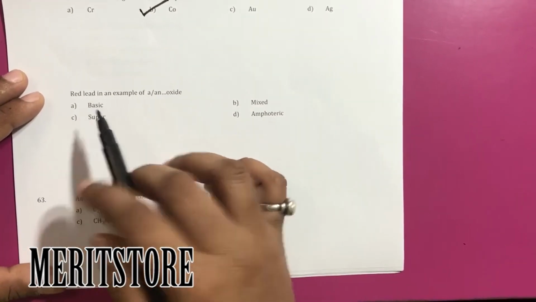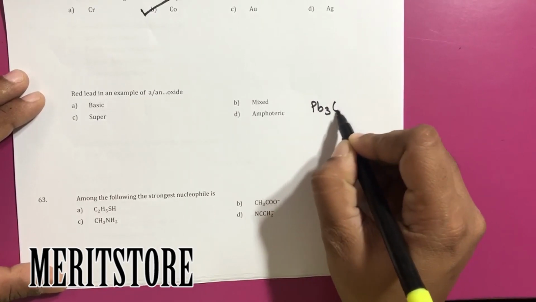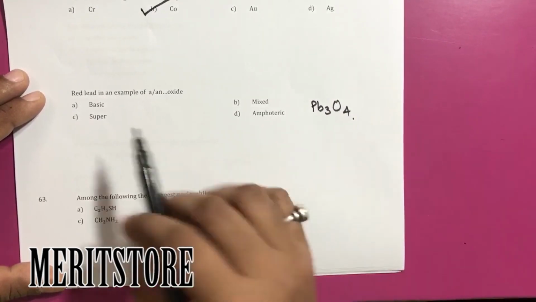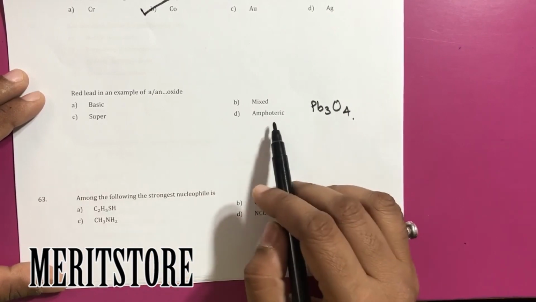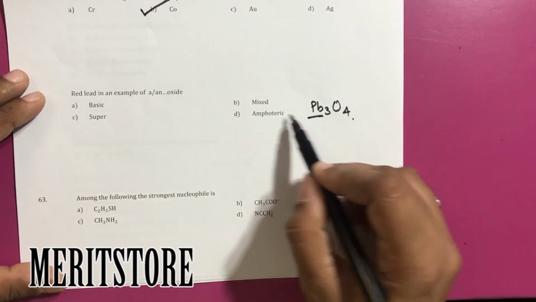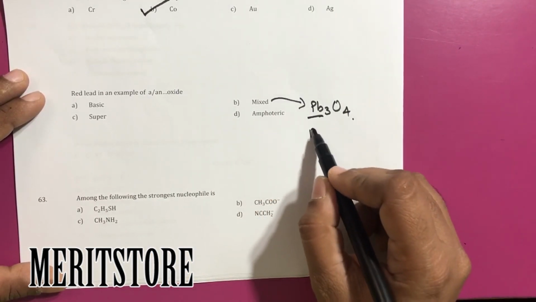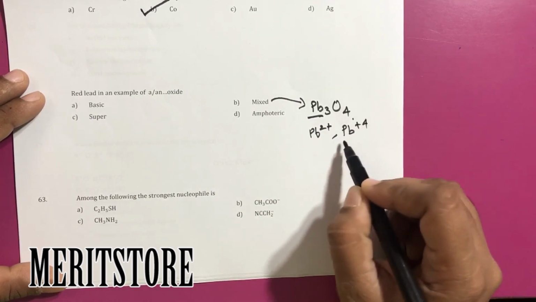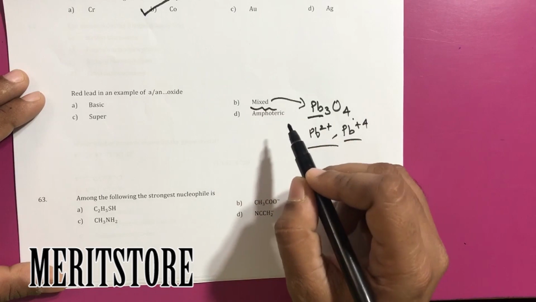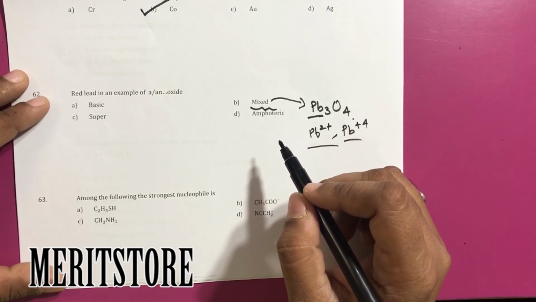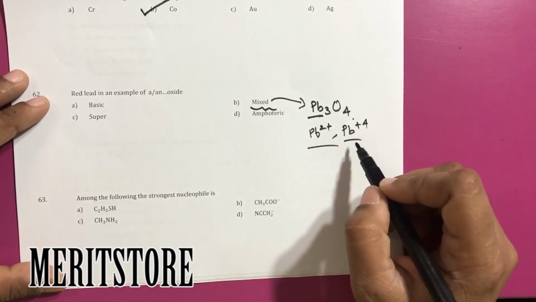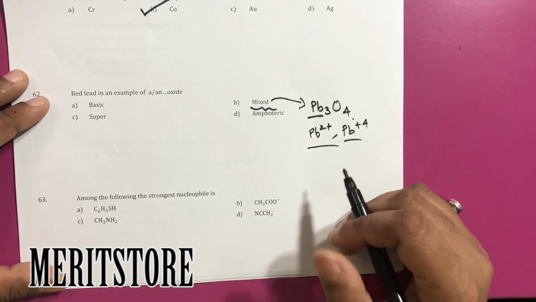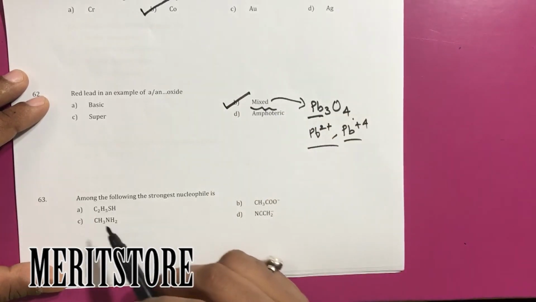Red lead is nothing but Pb3O4. This is a basic, mixed, super or amphoteric oxide. This is generally called a mixed oxide because it contains Pb2+ and Pb4+ oxide. Generally, the term mixed oxide is used for those oxides in which the metal cation is present in more than one oxidation state. Hence, option B.